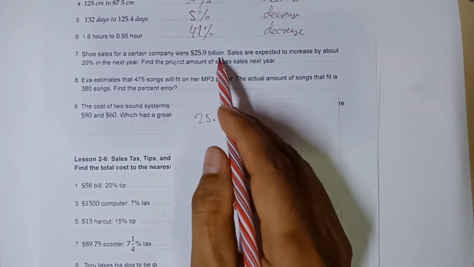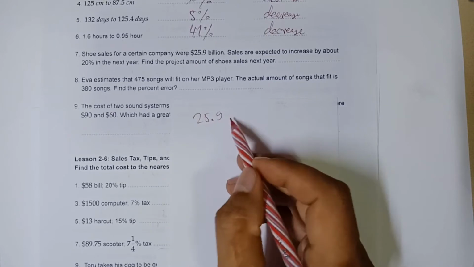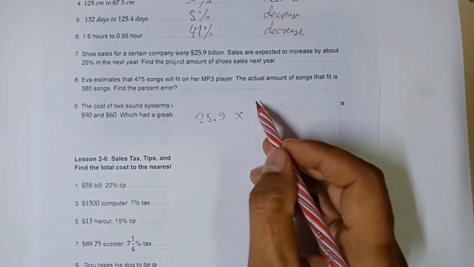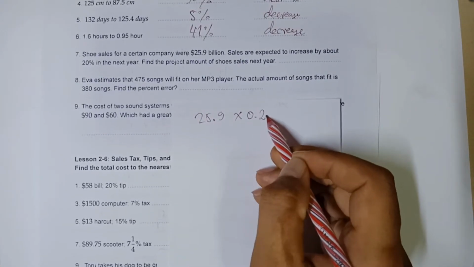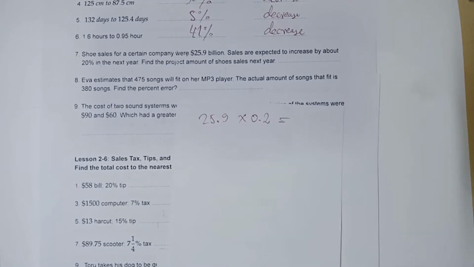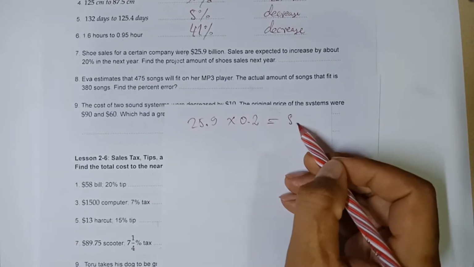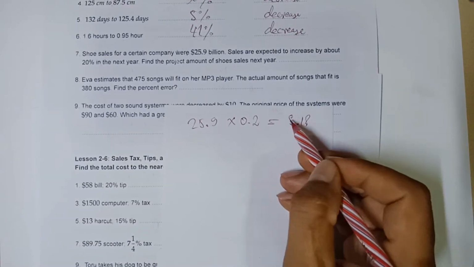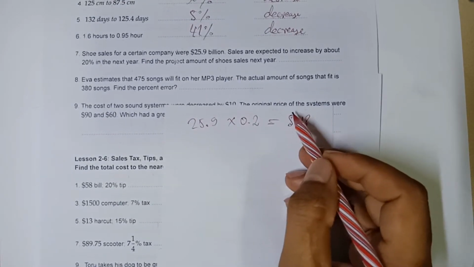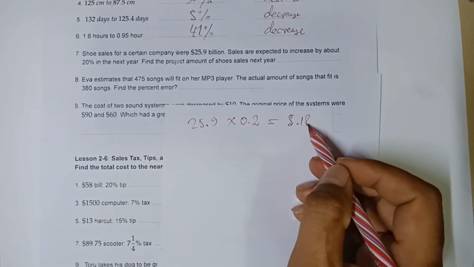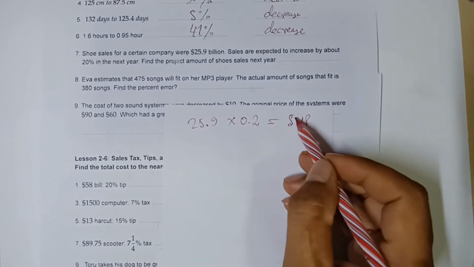Let's forget about the billion for the moment, and you multiply this by 0.2. 25.9 multiplied by 0.2 will give you 5.18. Since this is in billions, $5.18 billion is the increase.